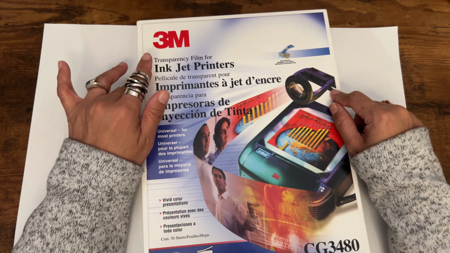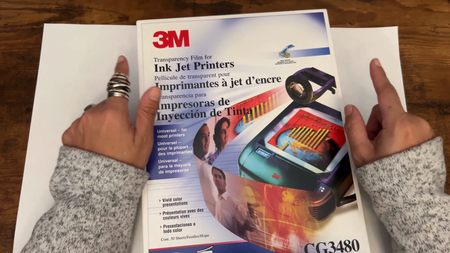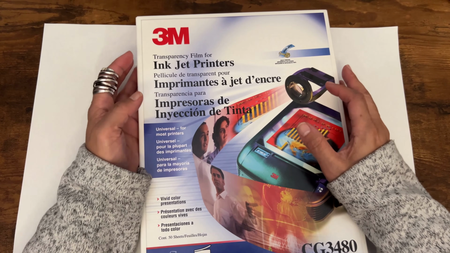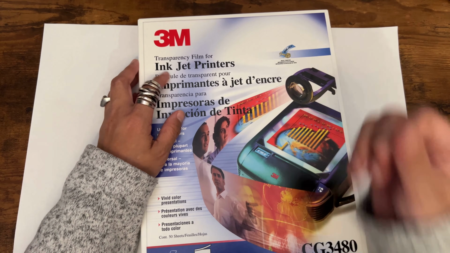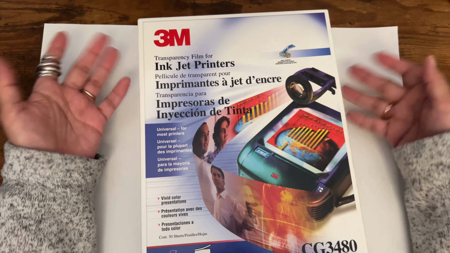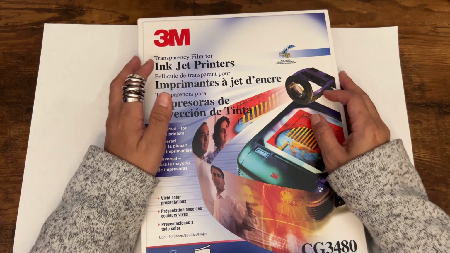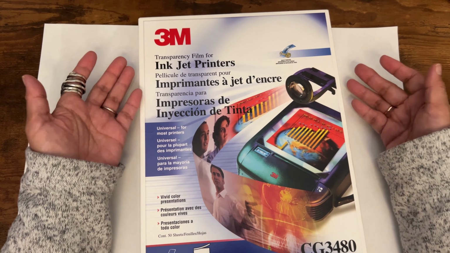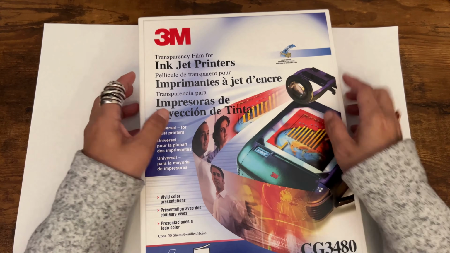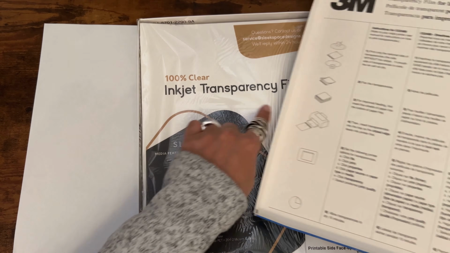And then finally, can you print at home is one of the number one questions. And the answer to that is actually yes and no. Let me explain. You can buy these transparencies at Amazon and other office supply stores, and they're made for inkjet printers, like it says right there, and it says right here too.